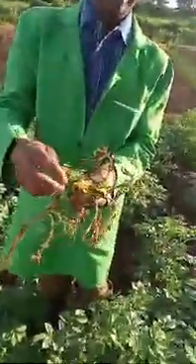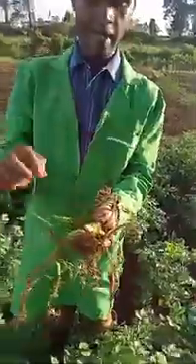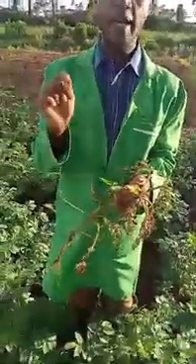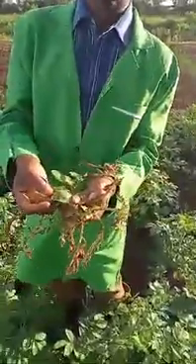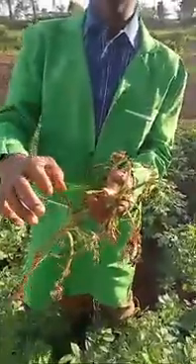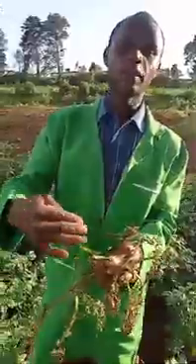I can show you an example here. We start with the leaf being affected. The early symptom is where the leaf starts to yellow, a condition known as chlorosis. The leaf starts to yellow until it can no longer manufacture food for itself.